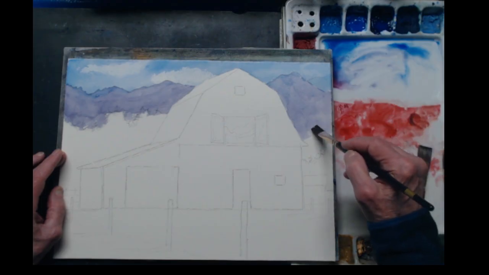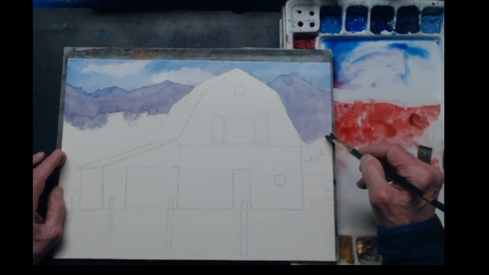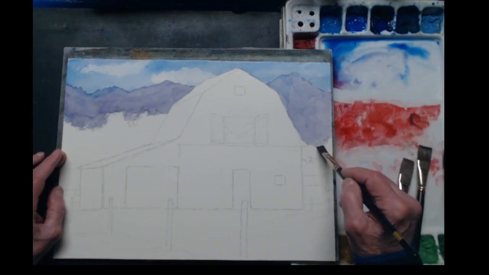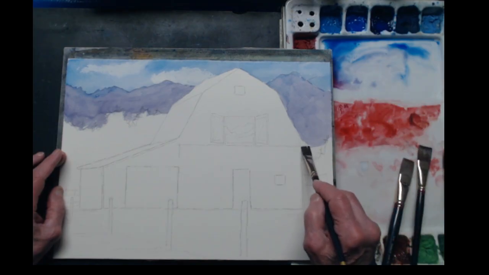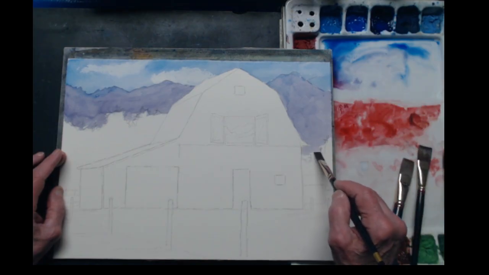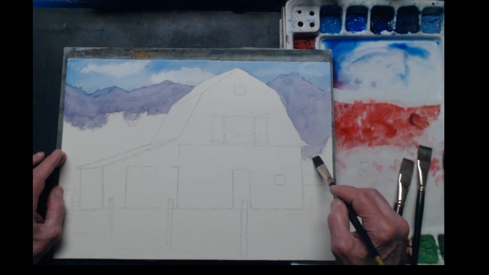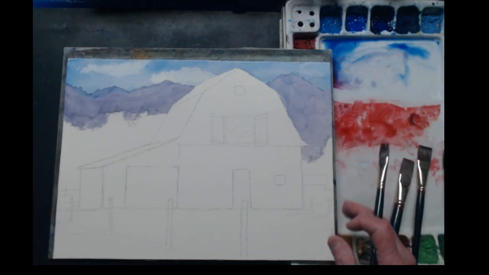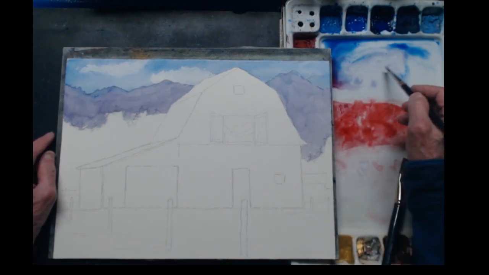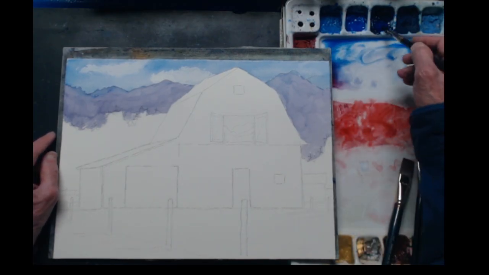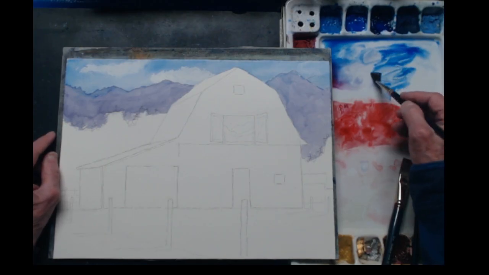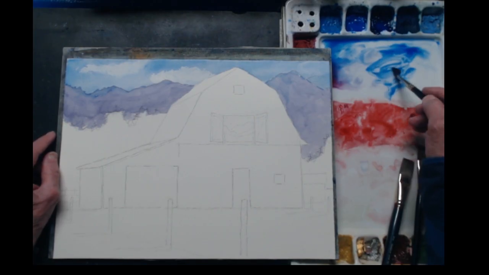You want to pick a simple background, basic colors. I'm going to try to keep these colors all friendly and together, not too abstracty. And then back here, I'm going to put another little mountain, but I'm going to add a little bit of blue to it now because it's further back.